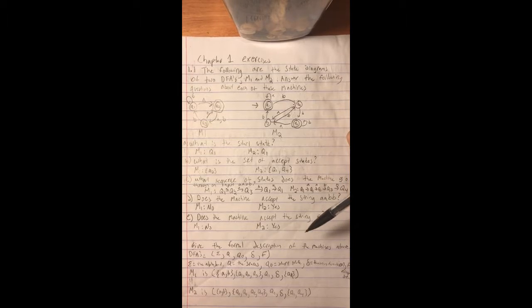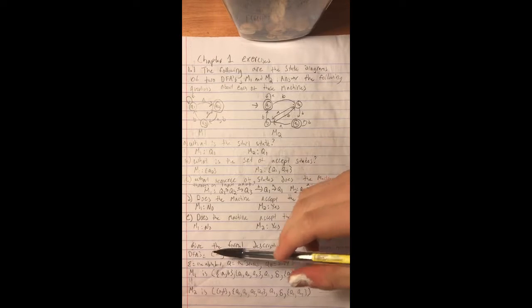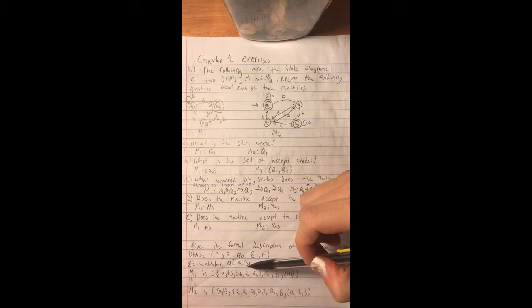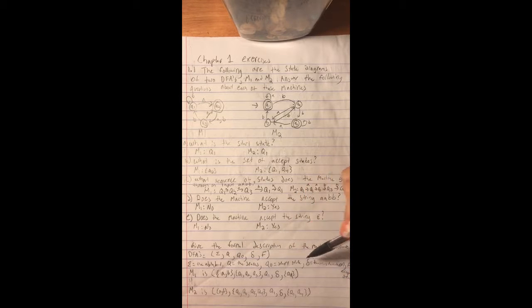Alright, so now this question is based off of it, and it was to give the formal description of the machines above. So a DFA is a 5-tuple, with sigma being the alphabet, Q being the finite set of states, q0 being the start state, delta being the transition function, and F being the accepting states. So M1's alphabet is A and B, because that's what it can accept. The states are Q1, Q2, and Q3. The start state is Q1. Transition function delta, and the accept state is Q2.